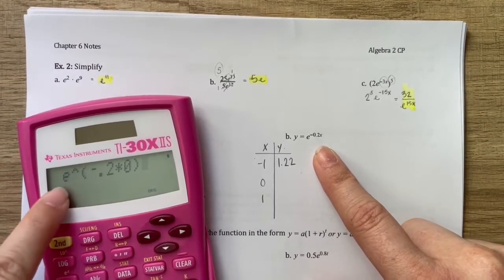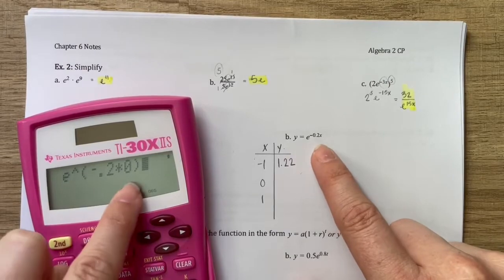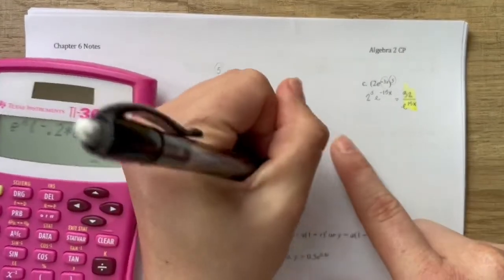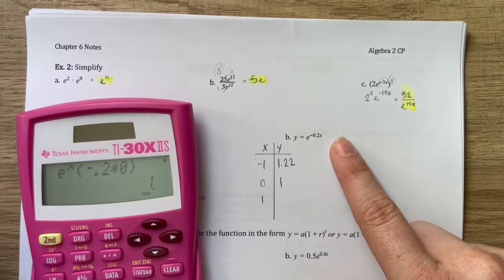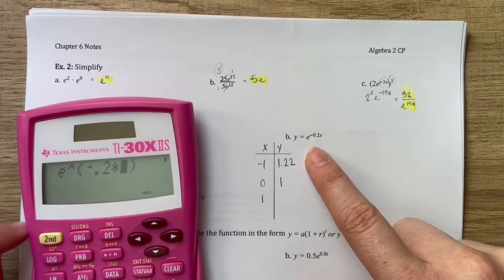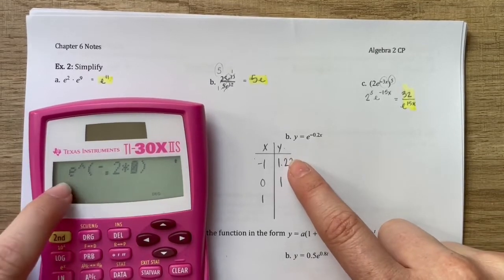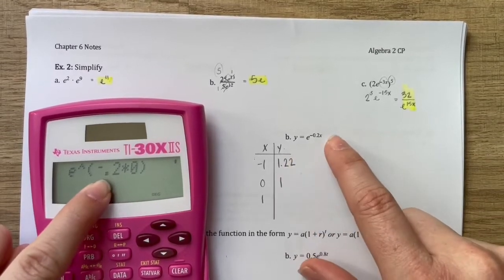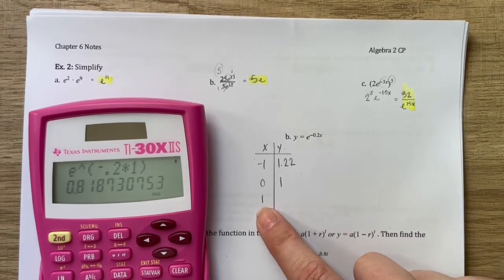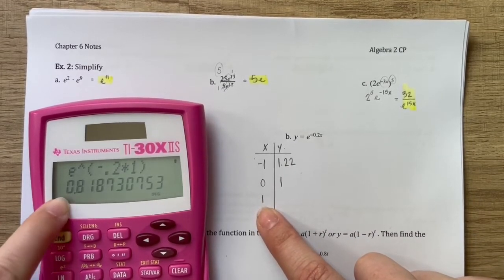So e raised to the negative 0.2 times 0 for x is 1. And then when I input x equals 1, I can go back and just rewrite that line. So instead of 0, I'm going to change that to a 1 because I'm putting 1 in for x now. So that's about 0.82.